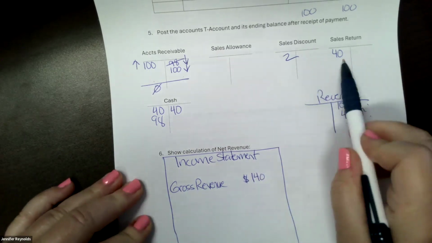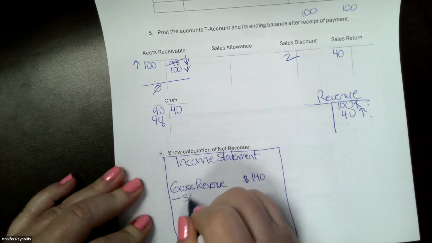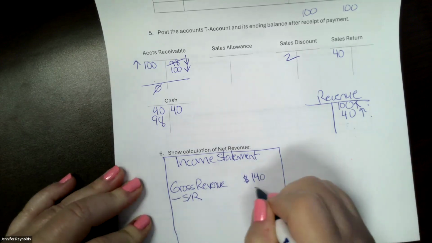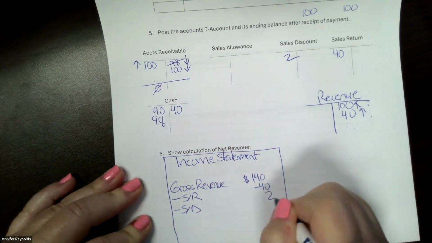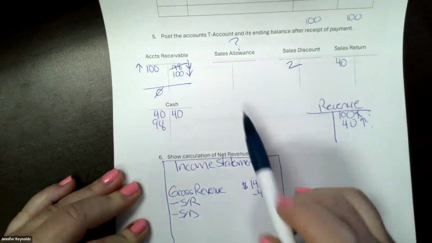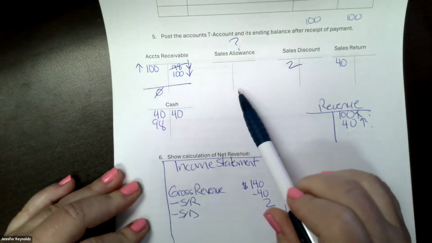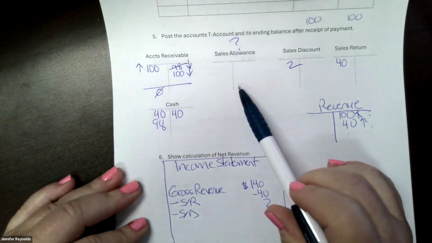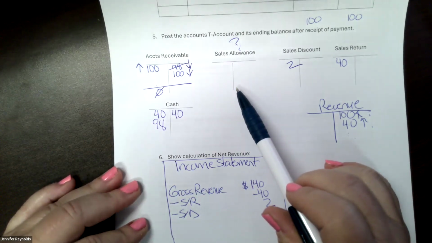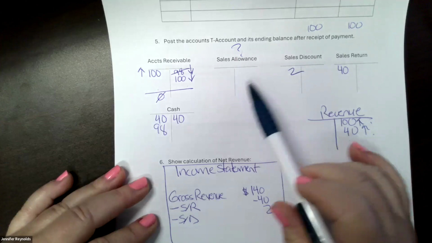Then these contra revenue accounts reduce it. So I'm going to say minus sales returns of $40 and minus sales discounts of $2. What's this sales allowance? We didn't use it in this example, but if David wasn't happy with his back adjustment, he might say, hey, I think y'all did a bad job. Well, they can't return it, right?